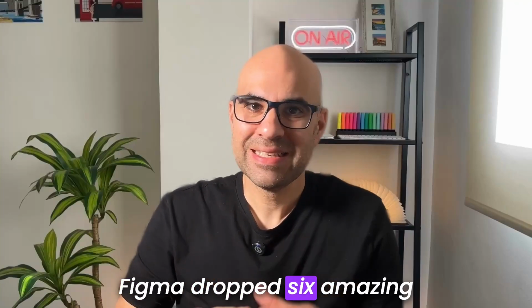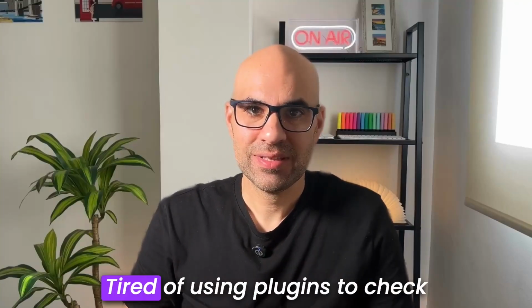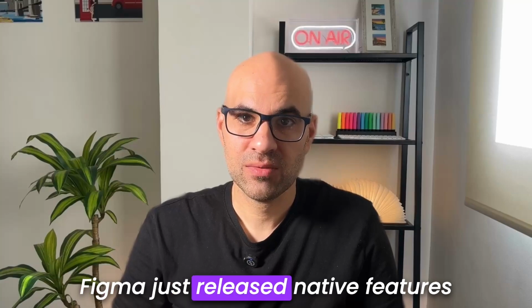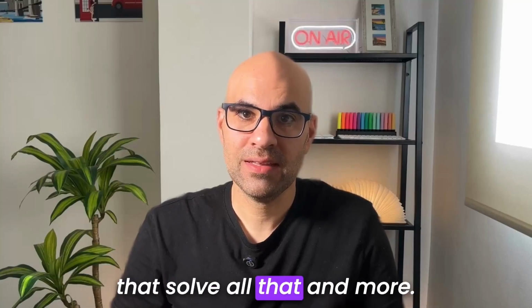Figma dropped 6 amazing features you need to try. Tired of using plugins to check contrast or organize your layers? Figma just released native features that solve all that and more.